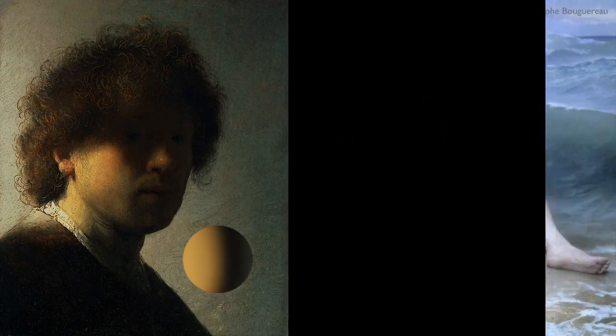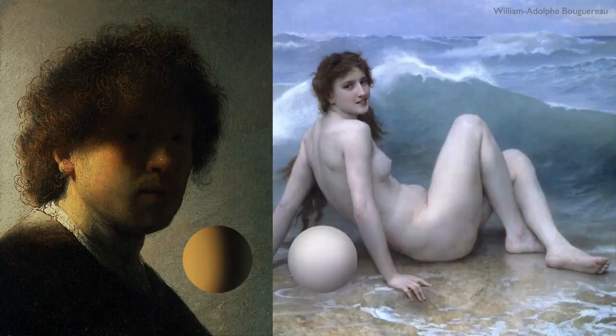Here's an image by Bouguereau, which has a very high amount of ambient light. The shadow shapes are difficult to see, but they are there. They're just very light and very soft.